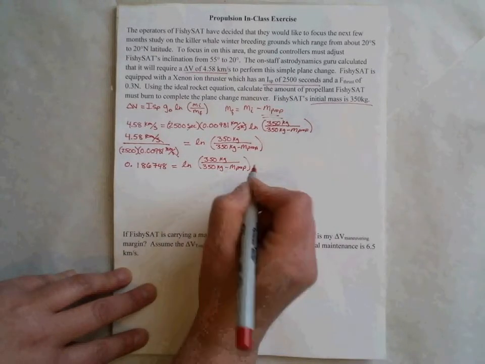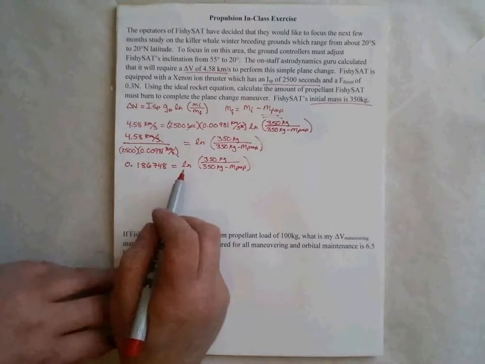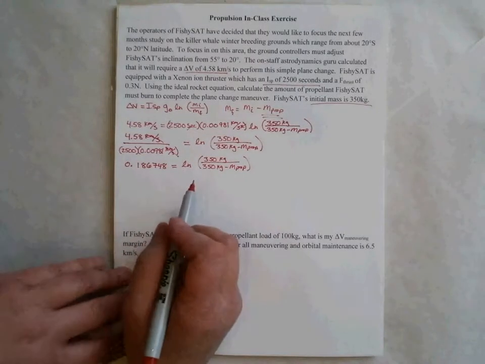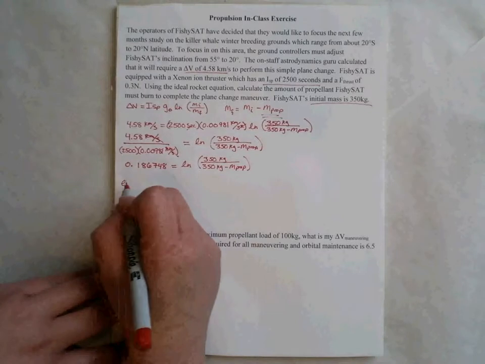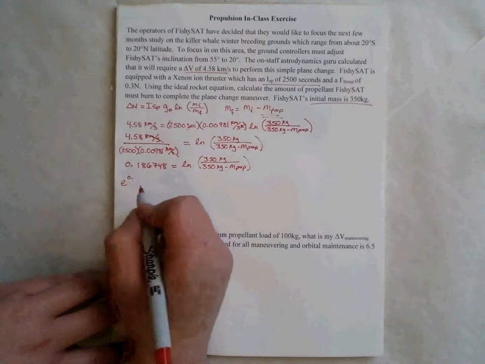I want to get rid of this natural log, so I'm going to use the natural number e, just like we did on the FSE. So I'll raise both sides to the natural number e.